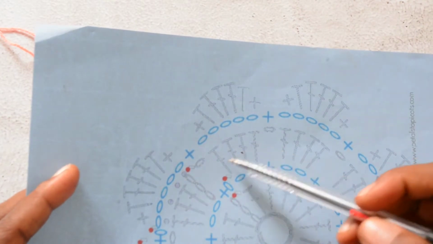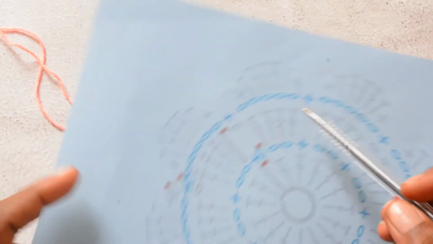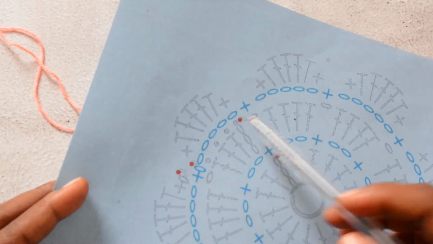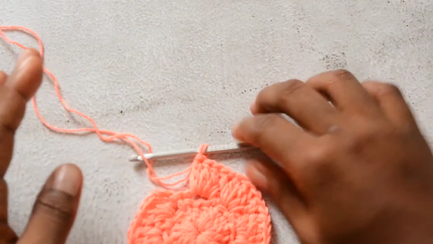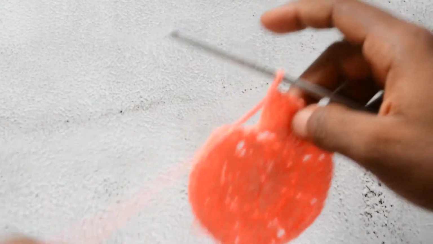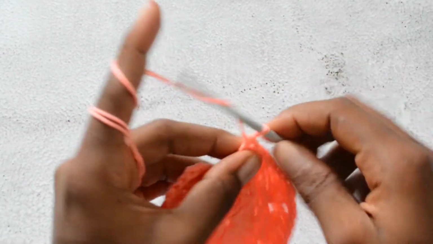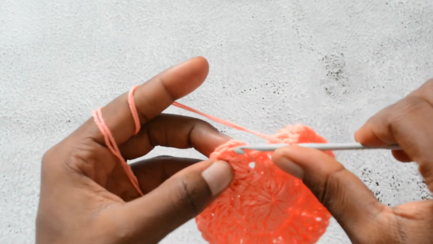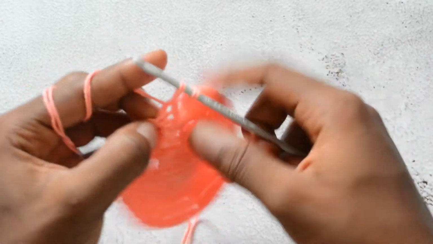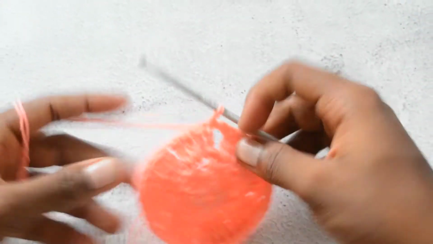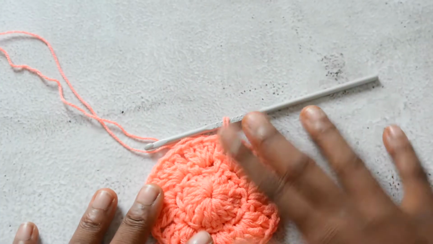I've just finished the last 4 double crochets, and I'm then going to chain 1 and slip stitch to the top of the chain 3 at the beginning. Here is the last 4 double crochets. 1, 2, 3, 4. So I do my chain 1, and at the top of the chain 3 I slip stitch, and that brings me to the end of this round 3.